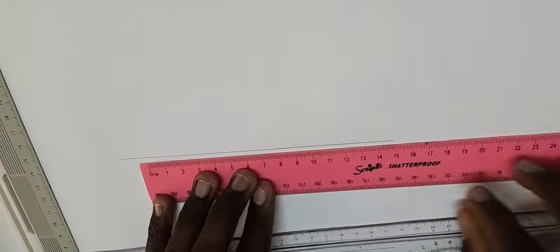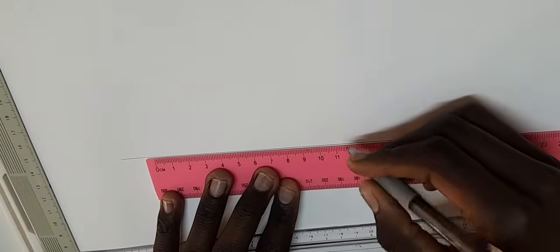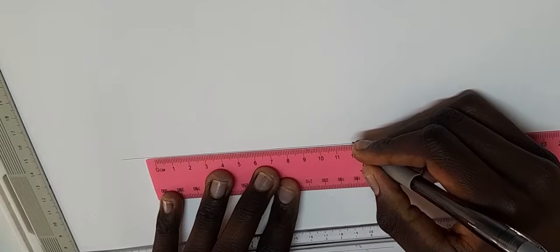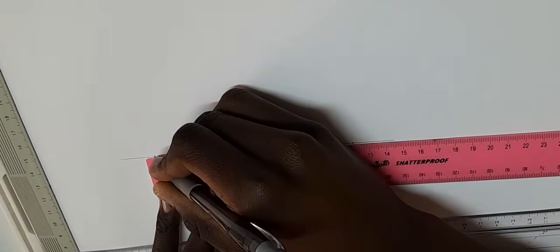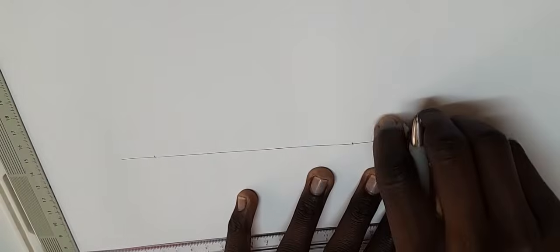Then our span, they said it's 1200. 1200 divided by 10, it's 120. So we're going to come here and measure 120 from here to here.